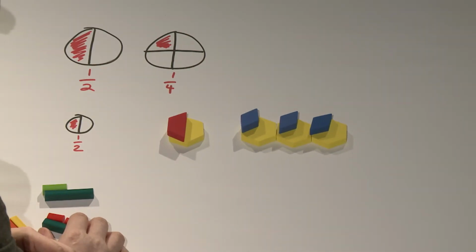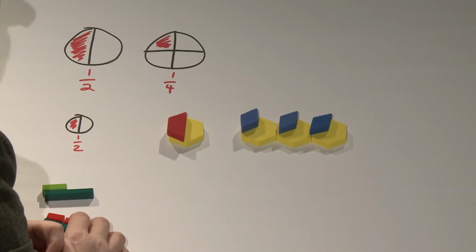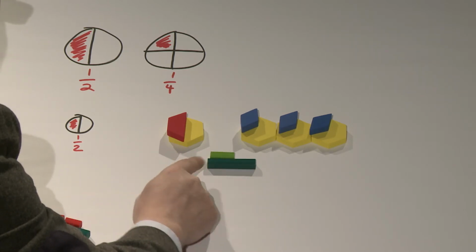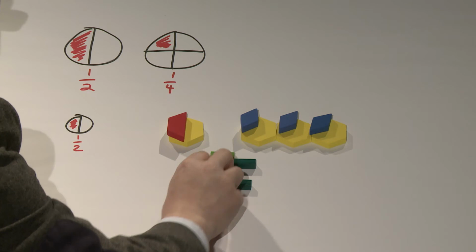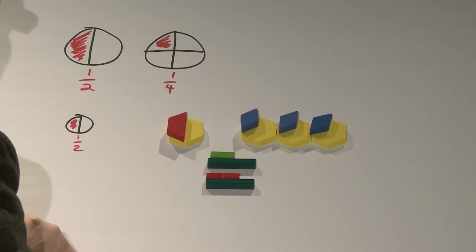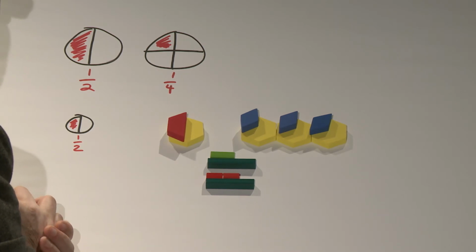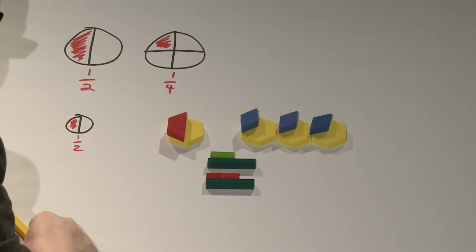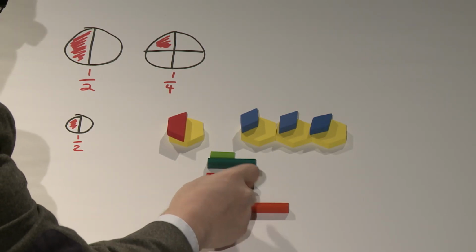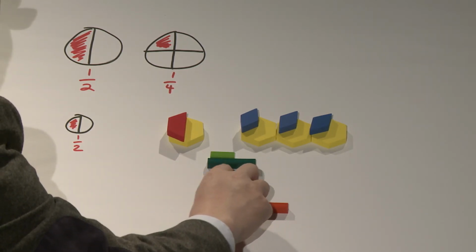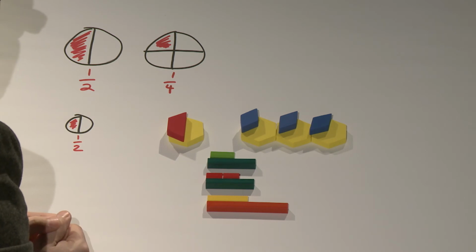We can prove these ideas to be true using other models. Let's take a look with Cuisenaire rods. This is 1/2, and this is 2/3. When we compare 2/3 and 1/2 using the same whole, we can see that 2/3 is greater than 1/2. But if we change the size of the whole, with that now being the whole, 1/2 is now greater than 2/3.